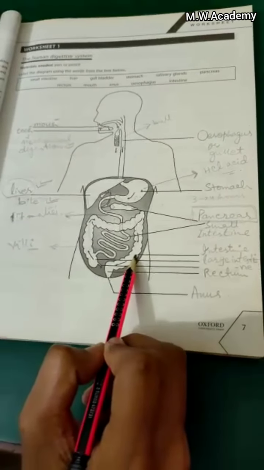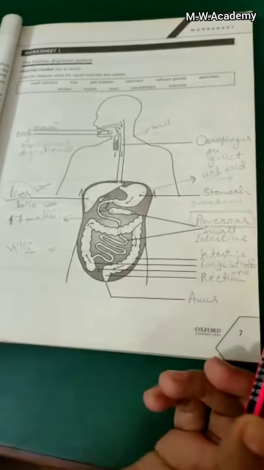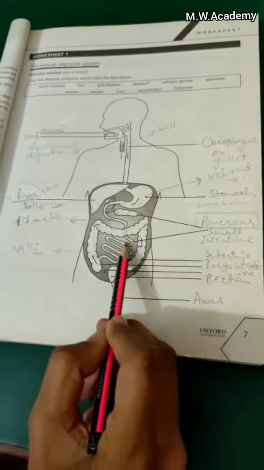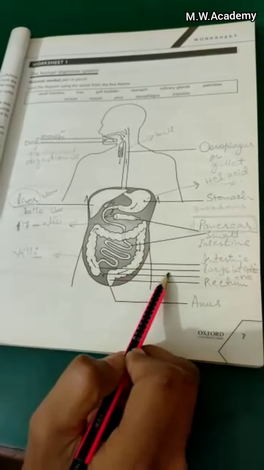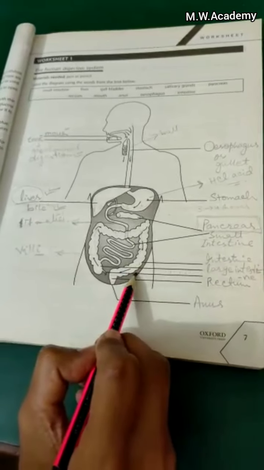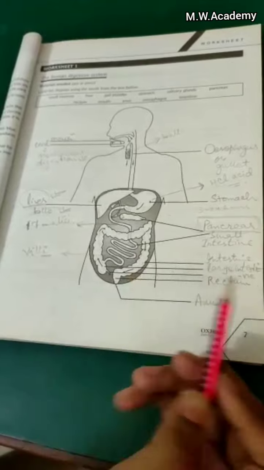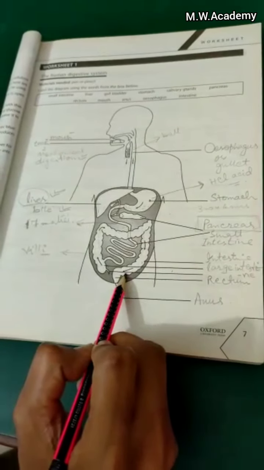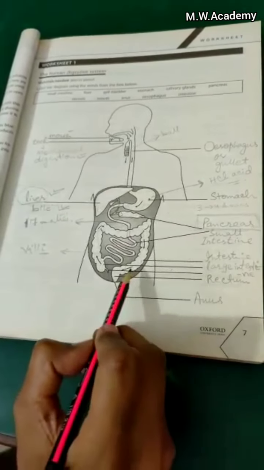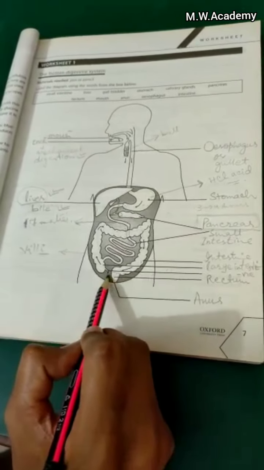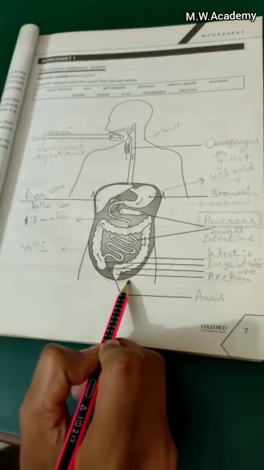Then what remains is undigested food, water and salts, which goes into the large intestine. In the large intestine, a considerable amount of water is reabsorbed, and then the feces is stored in the last part of the large intestine, which is called the rectum.